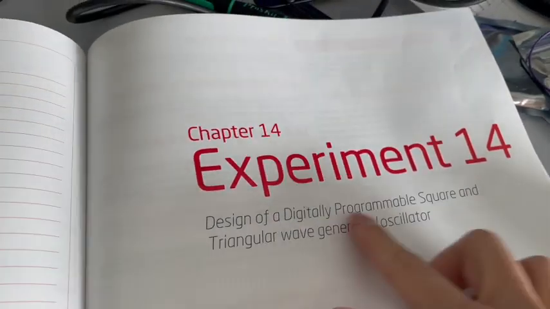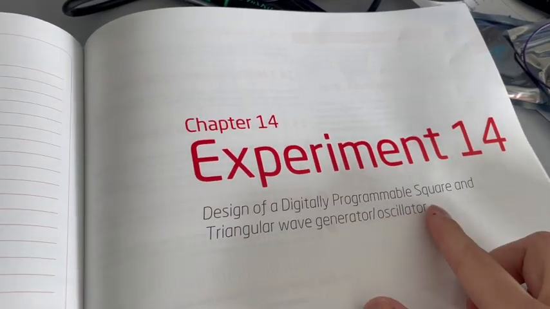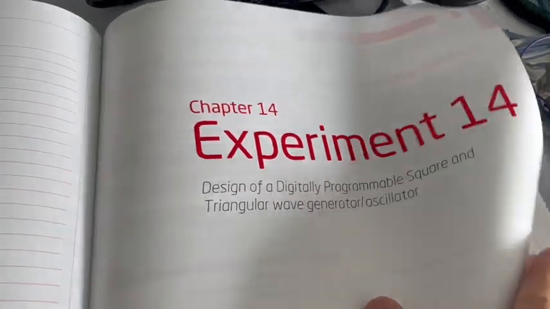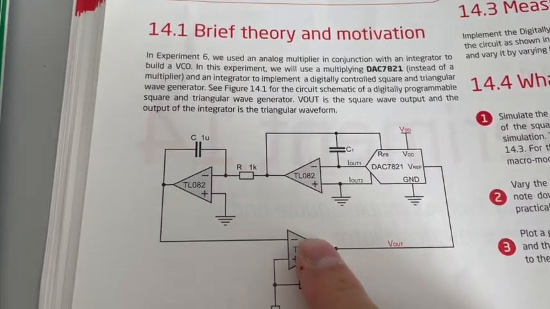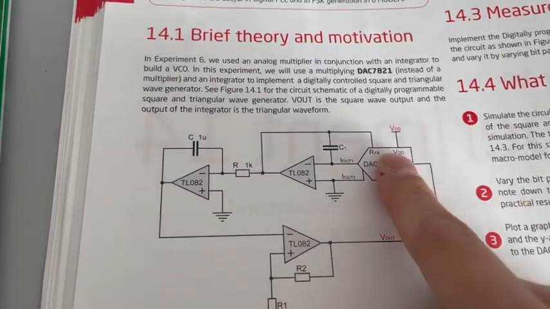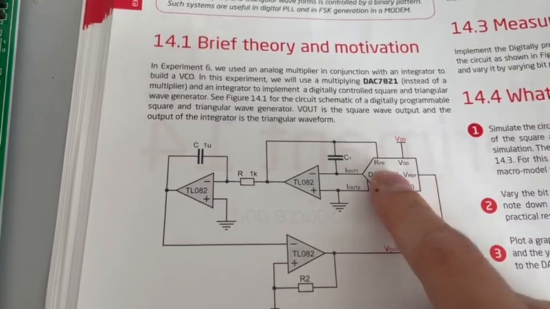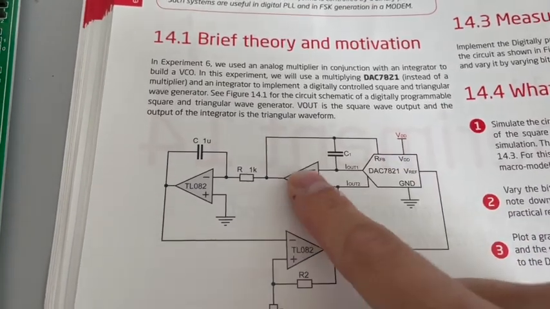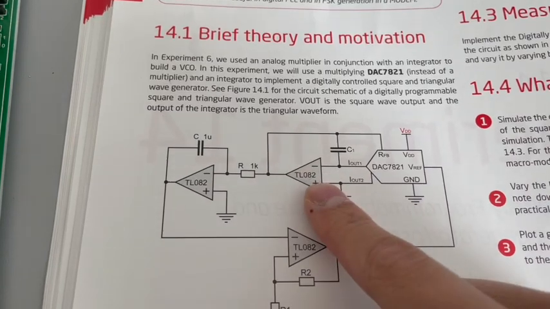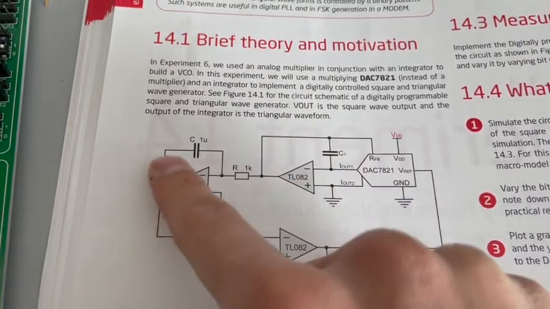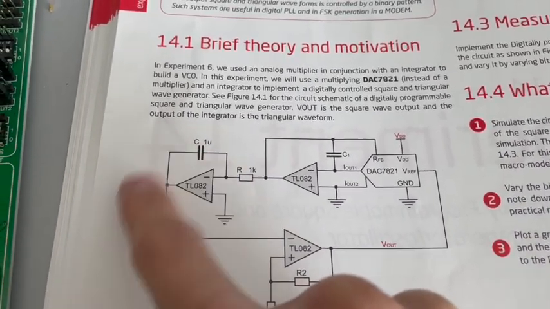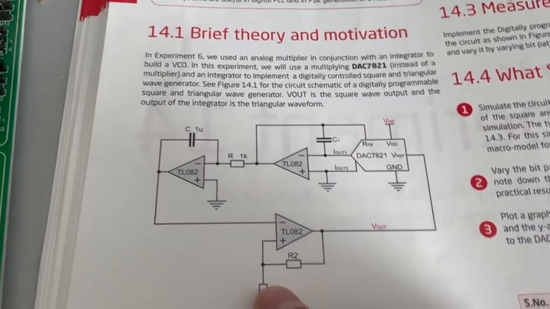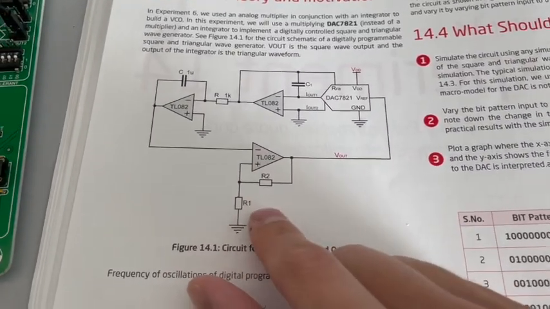Please go to experiment 14, design of digital programmable square and triangle wave generator oscillator. Basically we're going to continue with the same circuit that we did before, but this time we're going to use 3 op-amps. Before we used 2 op-amps. So we're going to connect, as we did last time, the DAC to one op-amp that goes to the op-amp that works as an integrator. Remember, when we use the capacitor in feedback, it's an integrator, and then it goes to the square wave generator.